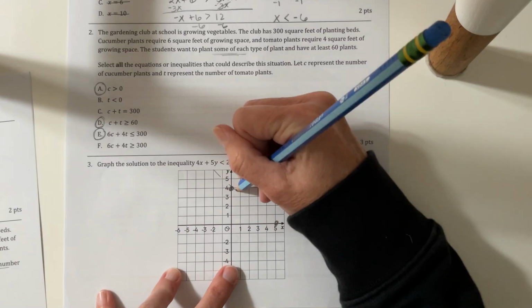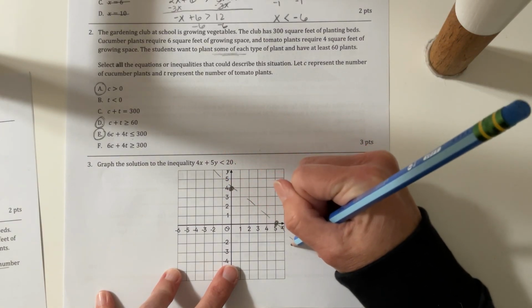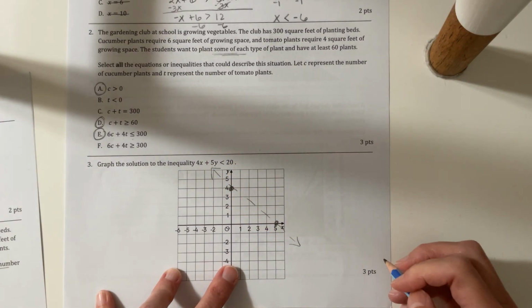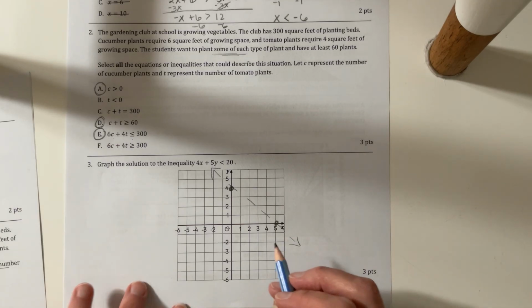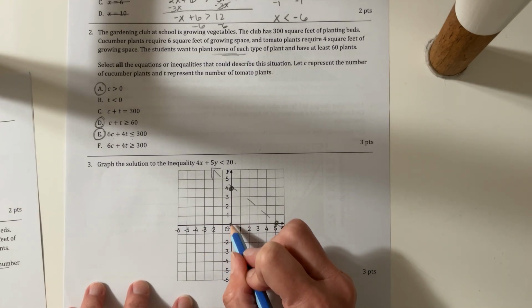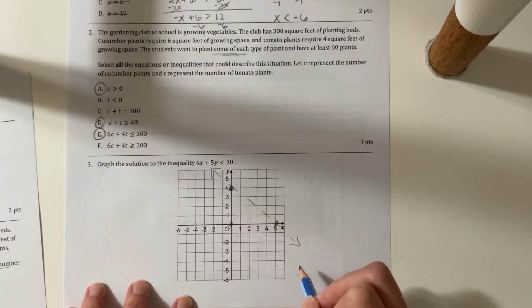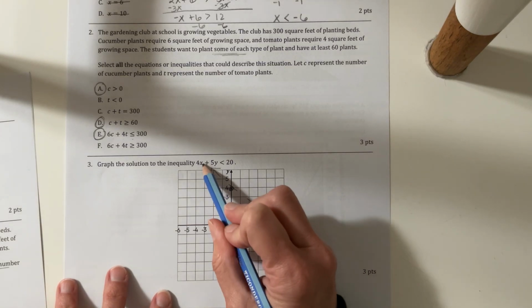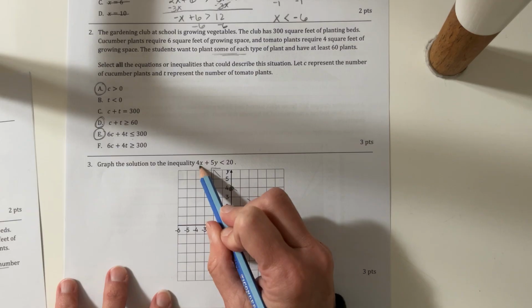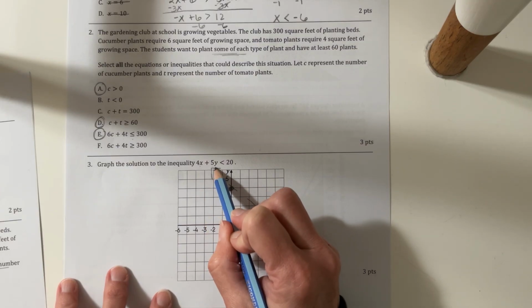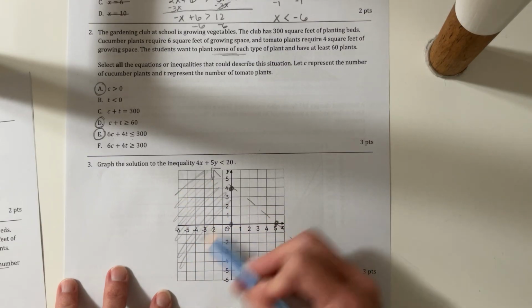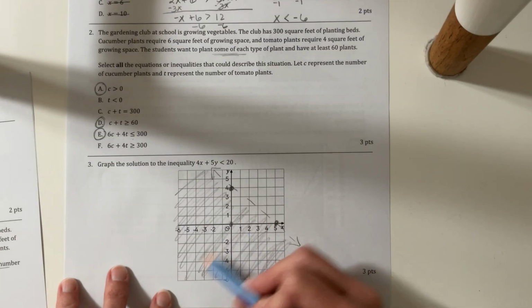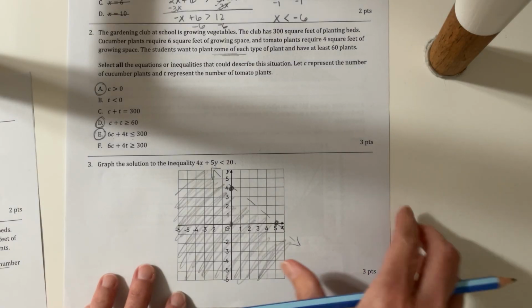If you had a straight edge, you'd probably make your line nice and straight. Mine, it's not quite as straight, but it is a dashed line. Okay, if you forgot to make a dash, that was a point off. Then testing the point, because you had to shade. There were a couple people that forgot to shade. So if you forgot to shade, you needed to test a point like 0, 0. If you plug 0 in for x and 0 in for y, you would get 0, and 0 is less than 20. So you would want to shade below our boundary line because that's where 0, 0 is.